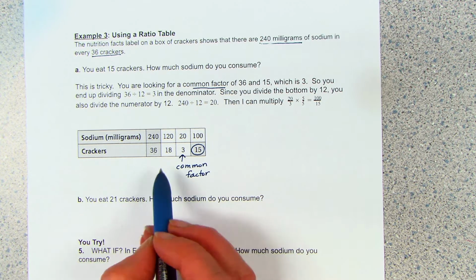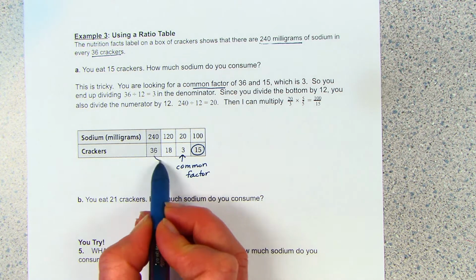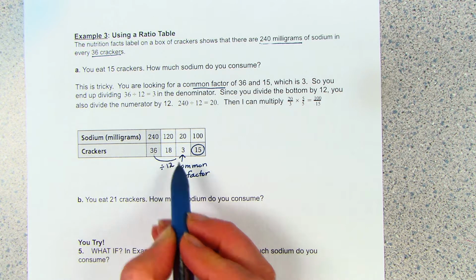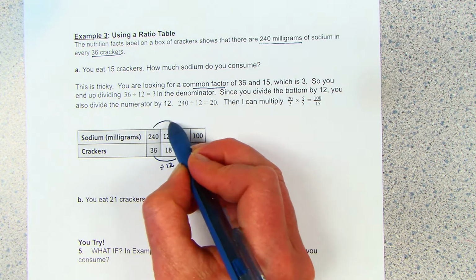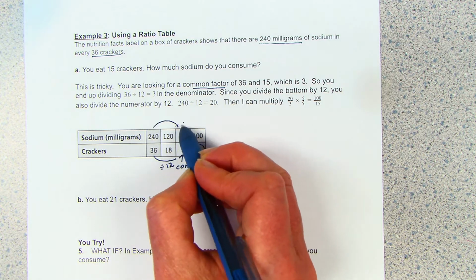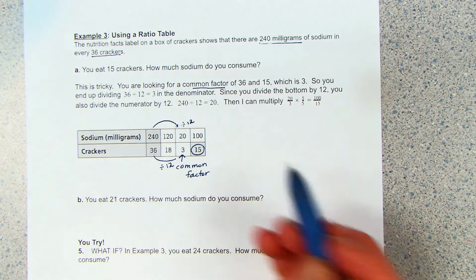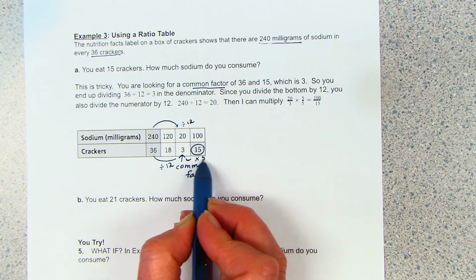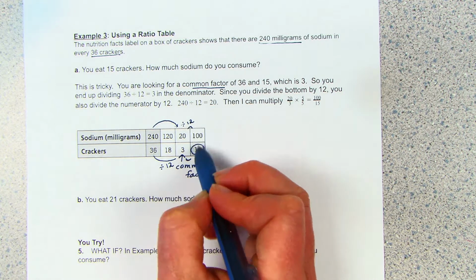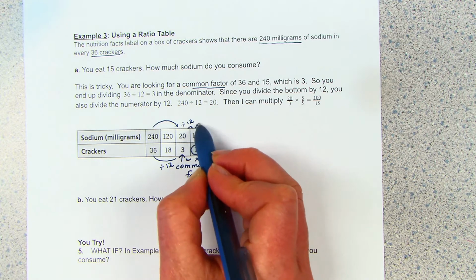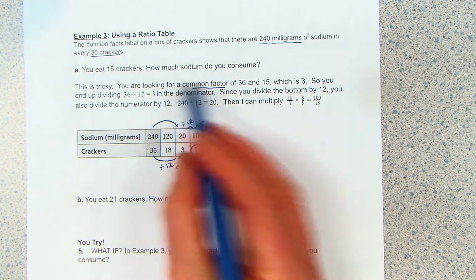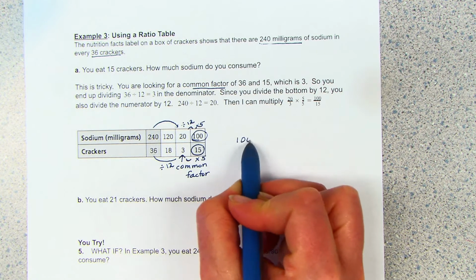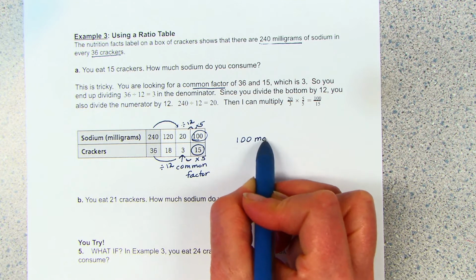All right, and so to get from 36 to 3, I divide by 12. So whatever I do here, I have to do here. So that's divided by 12. And then to get from 3 to 15, I multiply by 5. So to get from 20 to 100 is also times 5. So the answer to that problem would be 100 milligrams of sodium.